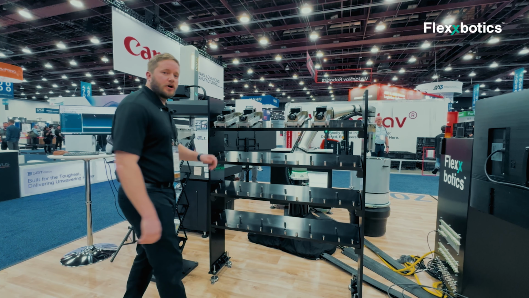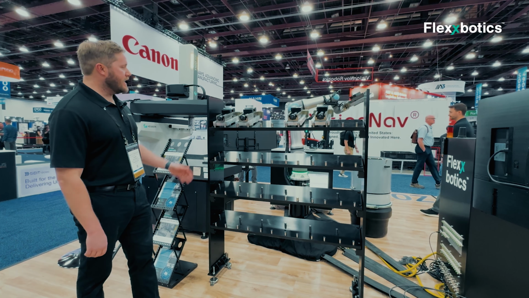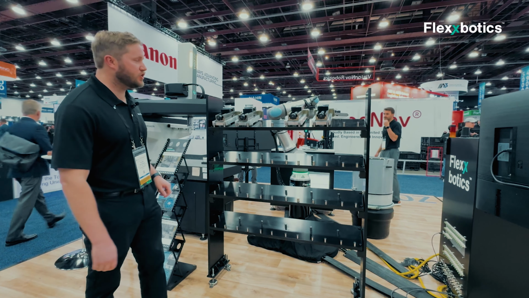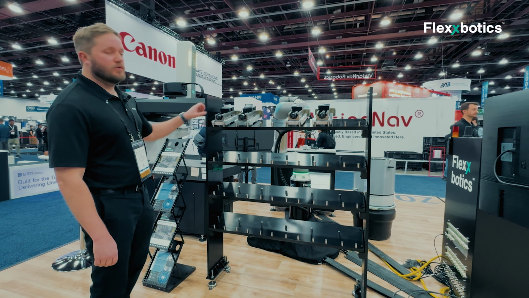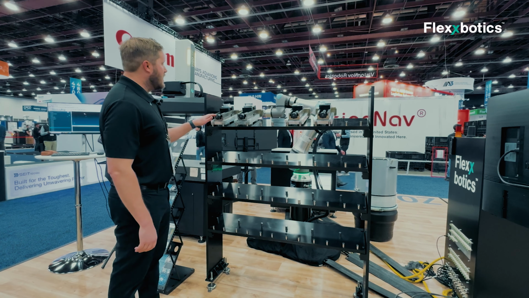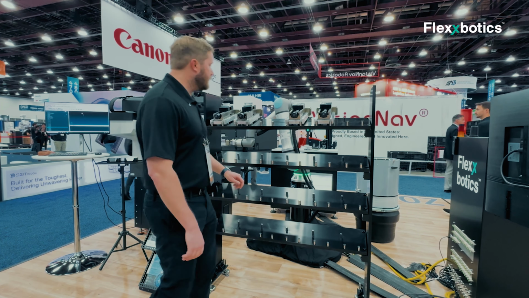This is our new modular pallet solution. What this is showing is a way to stage multiple pallets with different types of parts on them for advanced machine tending. As part of this setup, the robot is able to come over and grab these parts in a part-agnostic way, regardless of the type of part that is on the shelf.